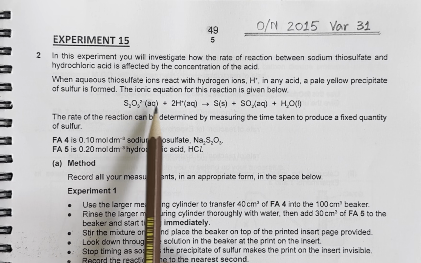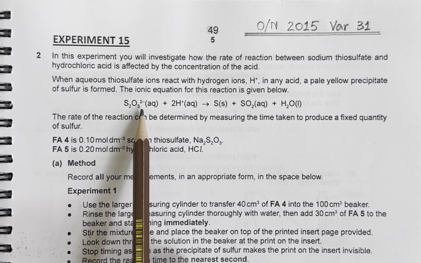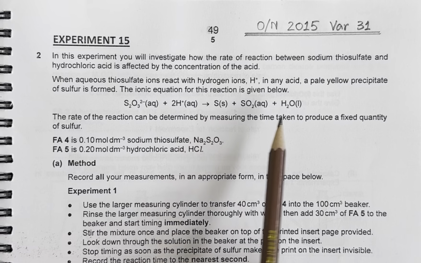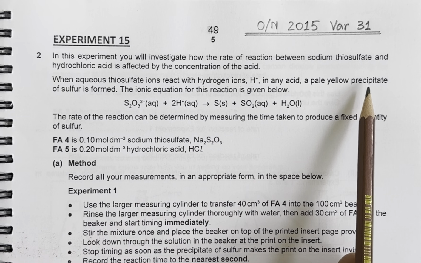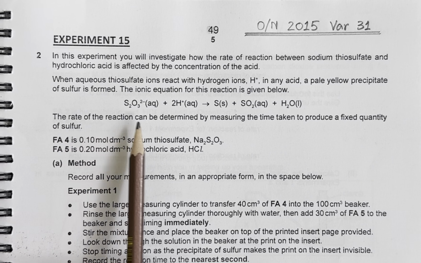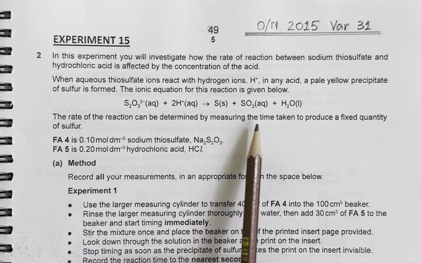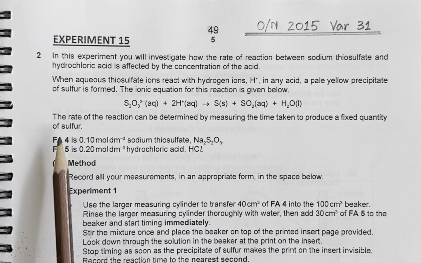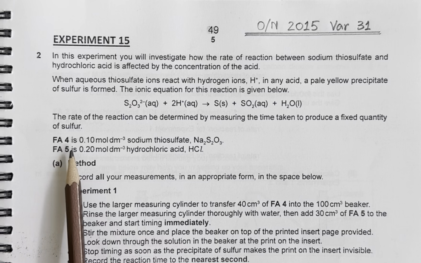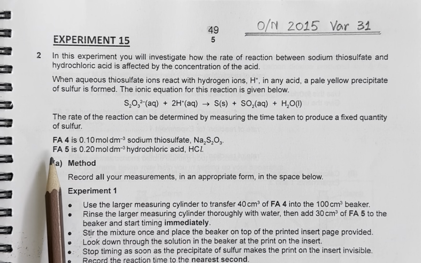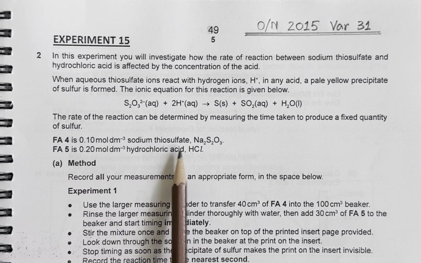So here in this equation, we can see two aqueous chemicals are added together to form a solid, and sulfur in solid state is a pale yellow precipitate. So the rate of this reaction can be determined by measuring the time taken to produce a fixed quantity of sulfur. FA4 is 0.1 molar sodium thiosulfate and FA5 is 0.2 molar hydrochloric acid.